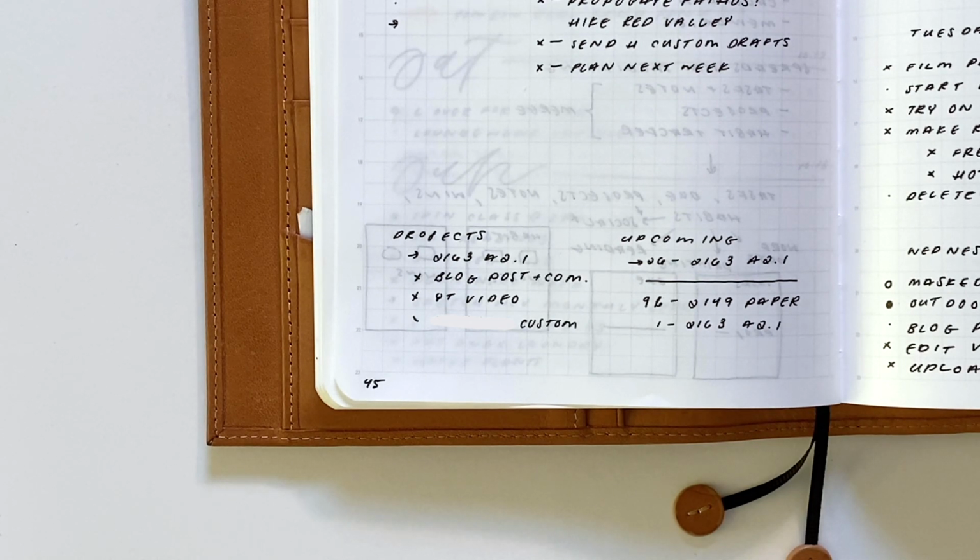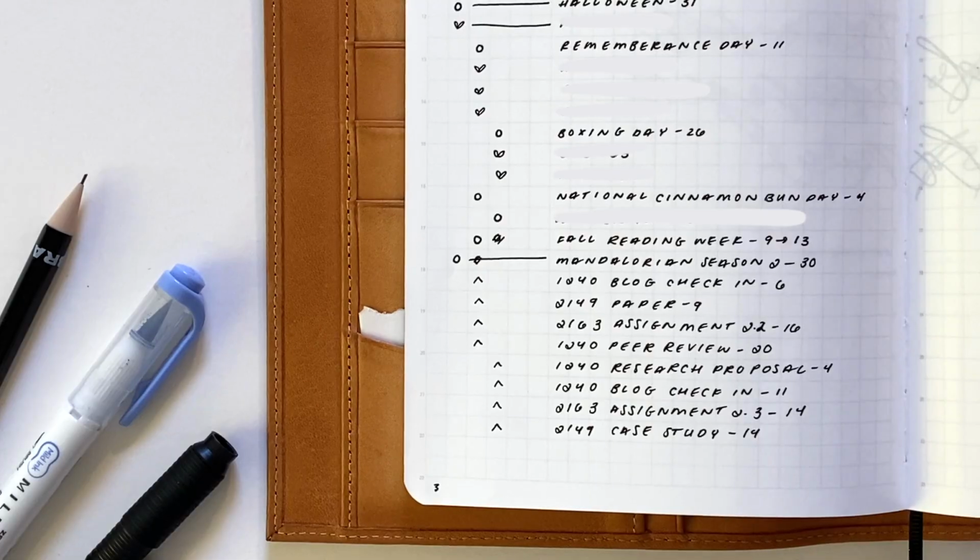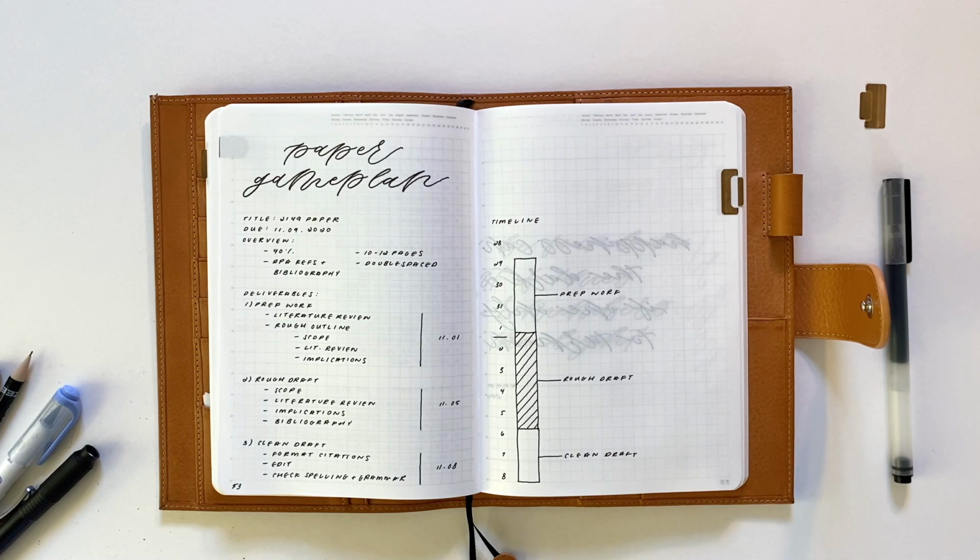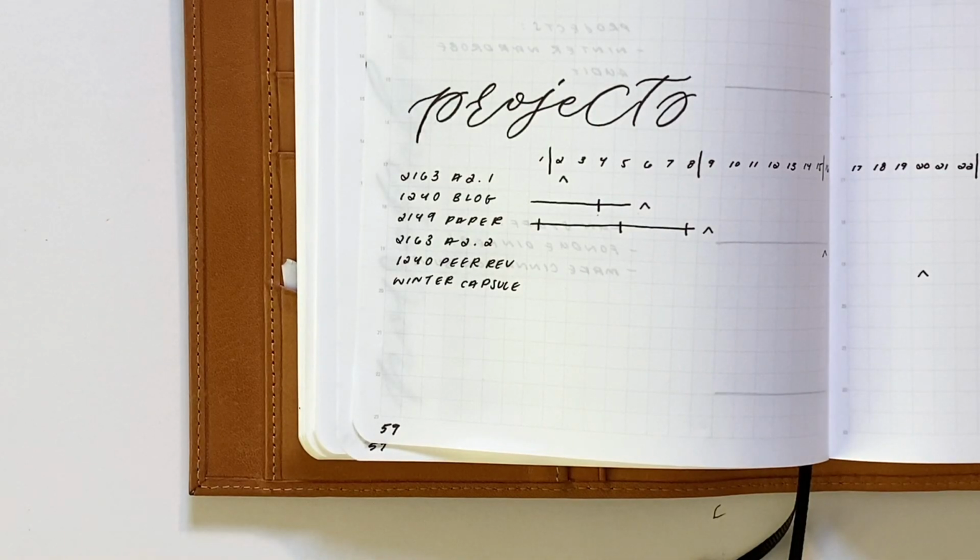For any projects I'm not working on yet but may be due in the future, I like to write these in the upcoming section so I can see what I have going on a week or 2 in advance. And that is it. These are all the strategies that I use in my bullet journal for project planning on a yearly, monthly, and daily basis, as you just saw.